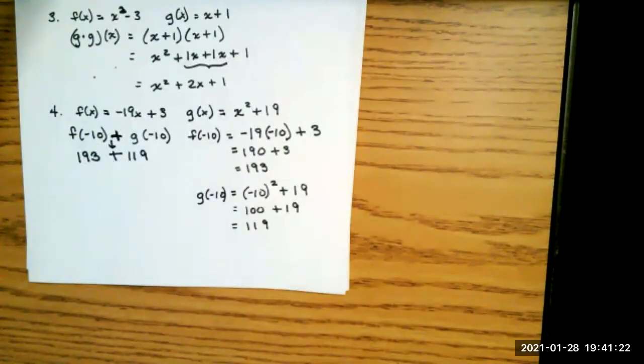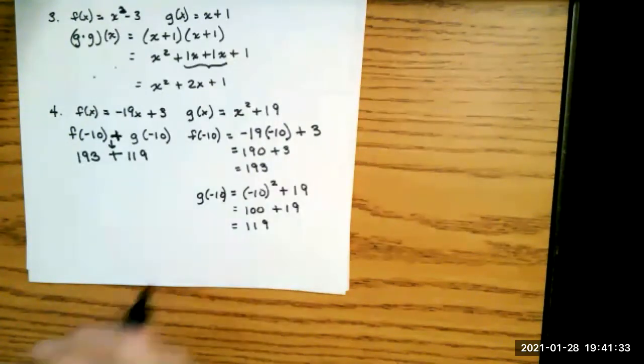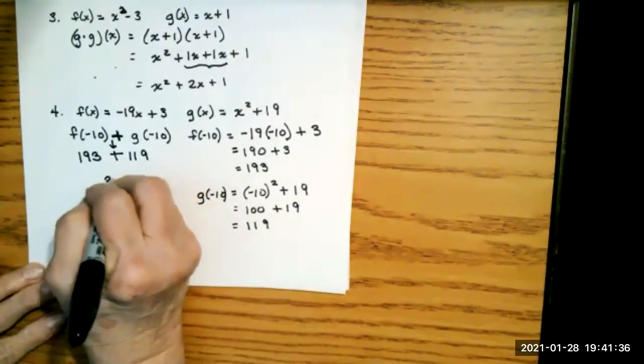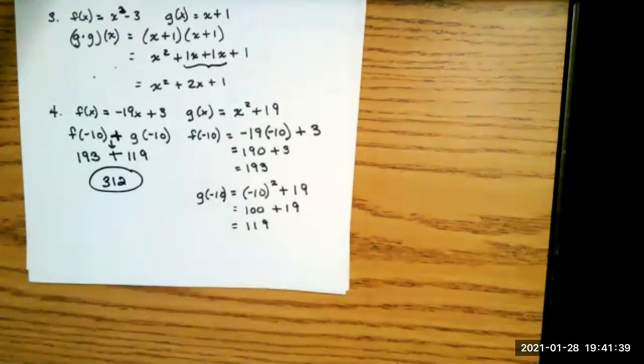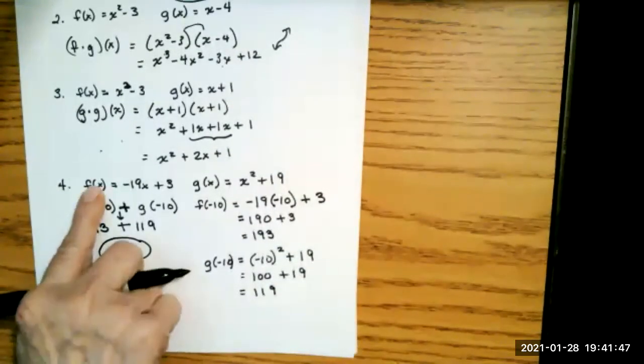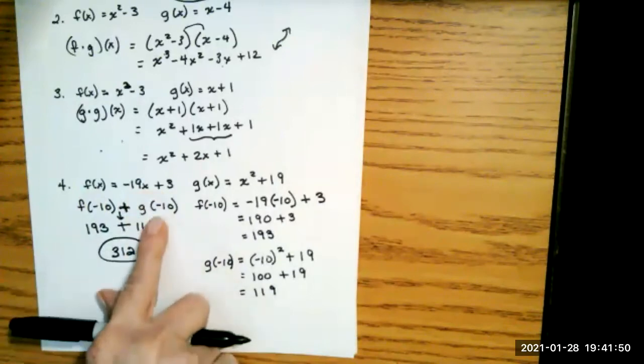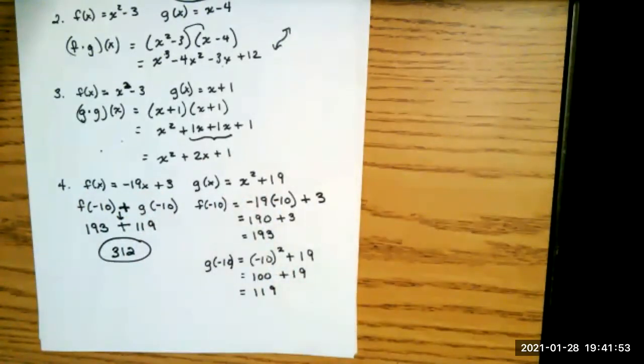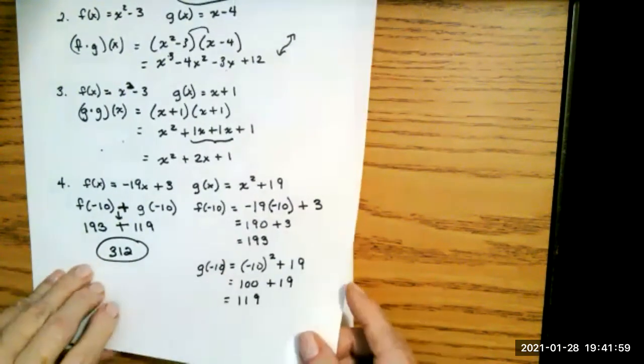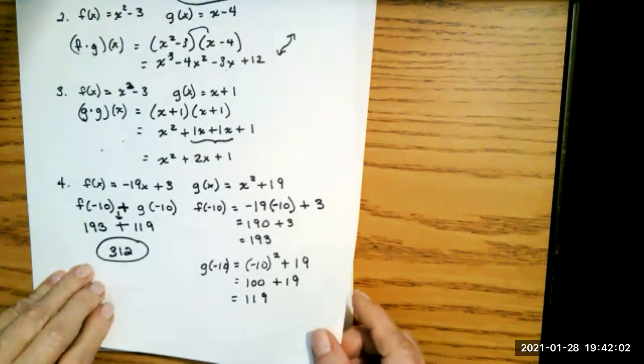So I'm just going to add those two together, the 193 and the 119. And I think, let's see, 9 and 3 is 12, 10, 11, 3. Looks like I get 312. Did anyone else get 312? Yes, ma'am. Okay, good. All right, do you see what I did? I put the negative 10 in for the f and the negative 10 in for the g, and then I added them together. Okay, any questions?